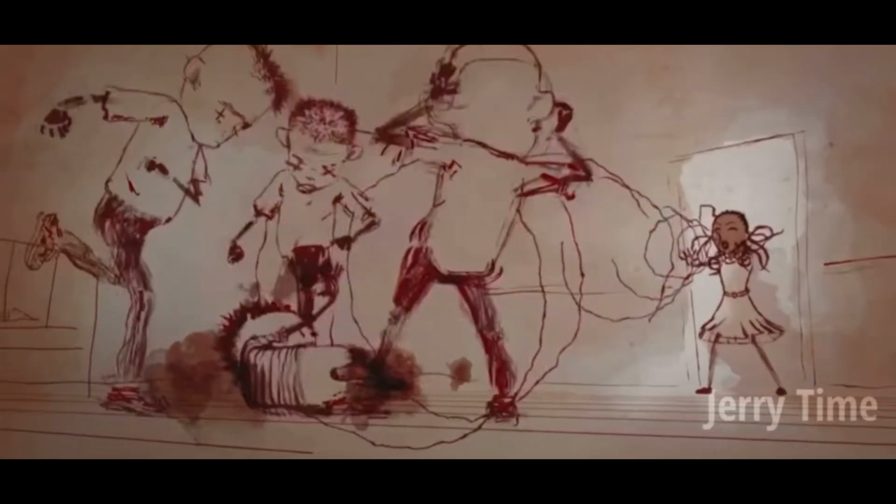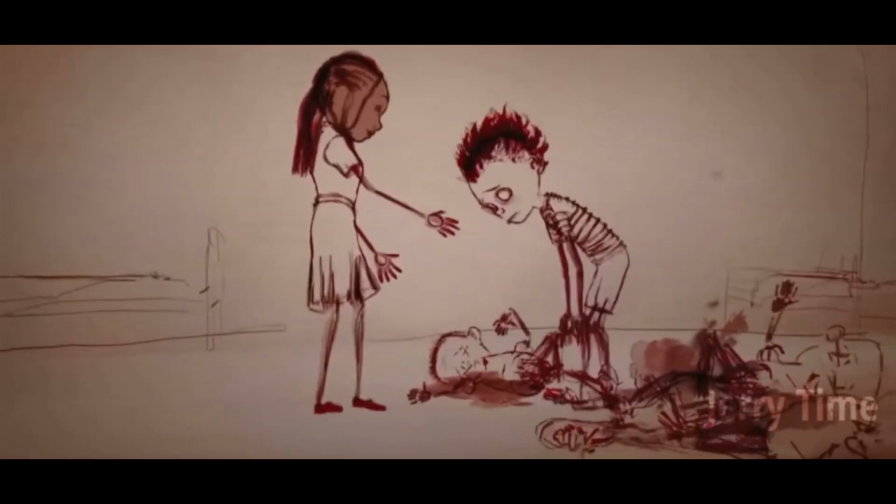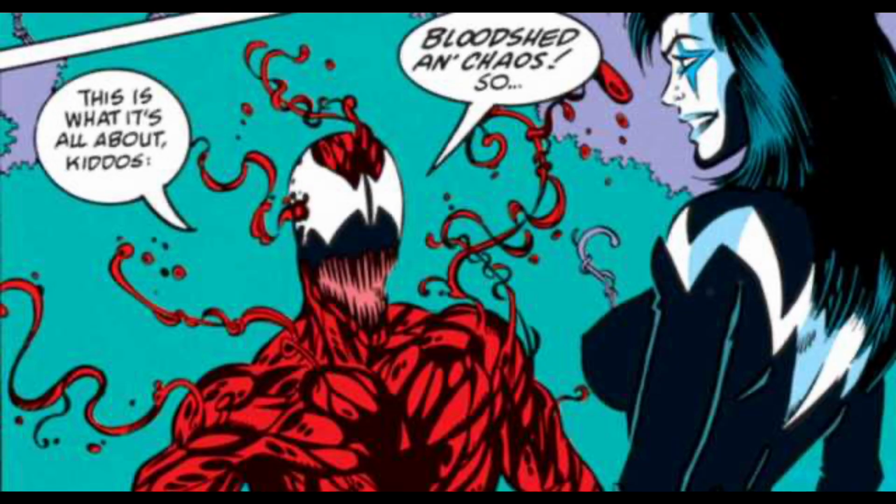One major change, however, is that Carnage and Shriek have known each other for most of their lives, which is not present in the comics. As well as this, Carnage's character is often defined by his love for Shriek, which is very different to how the comics work.